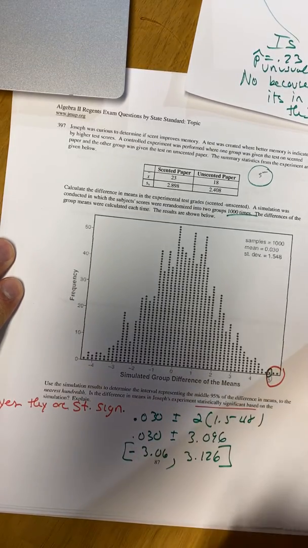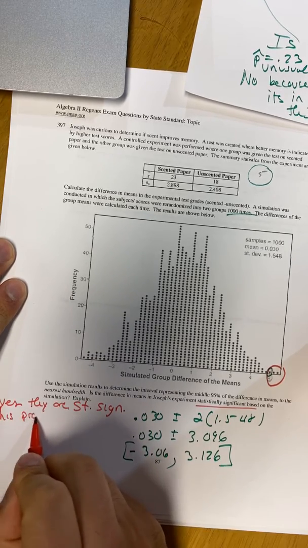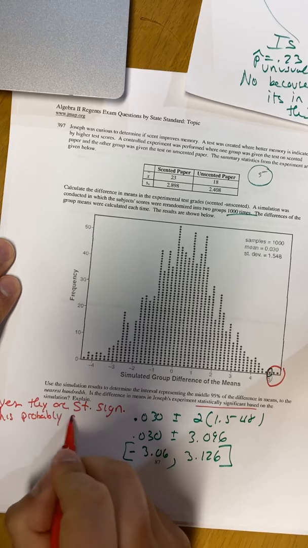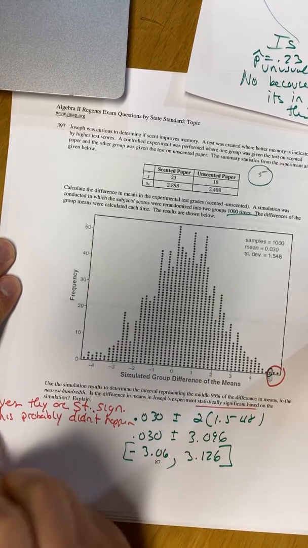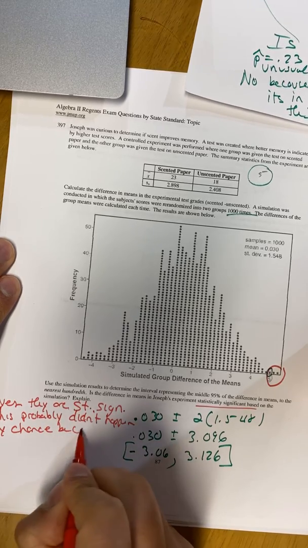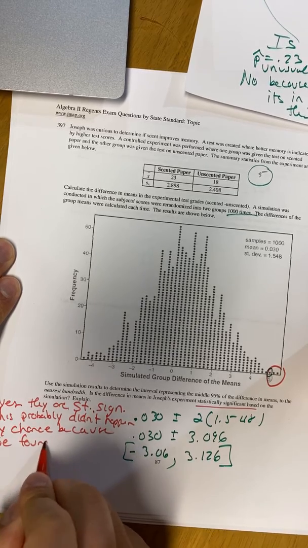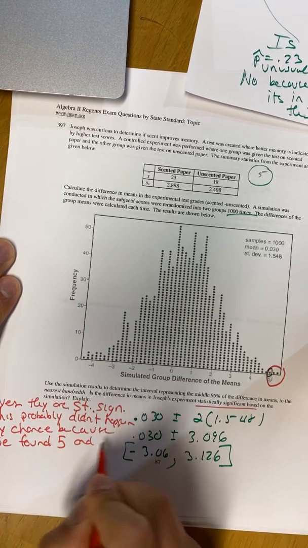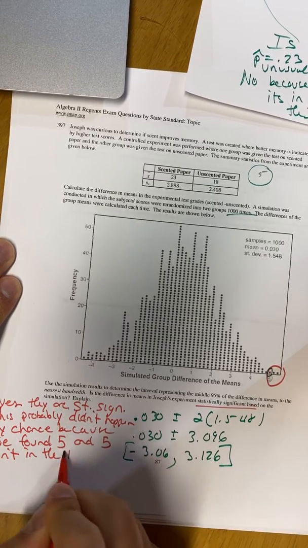That means it could not have happened by chance. This probably didn't happen by chance because Joe found 5, and 5 isn't in the interval.